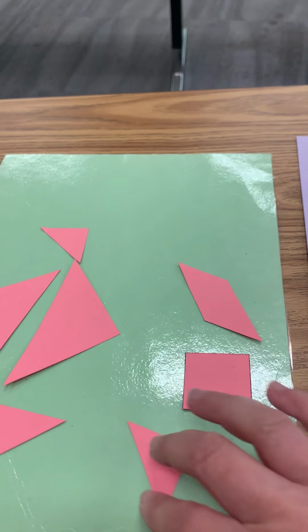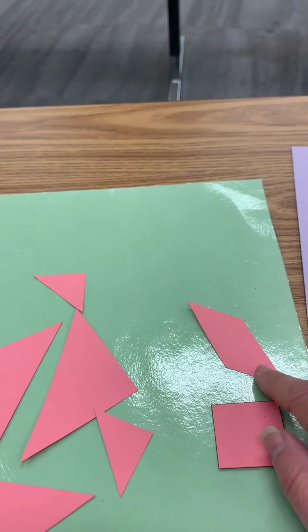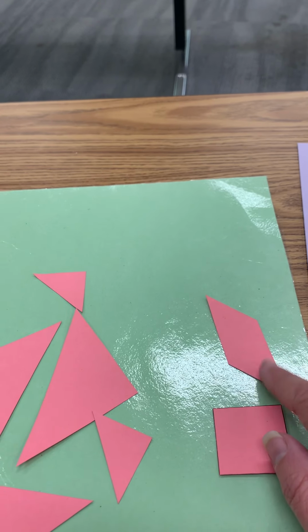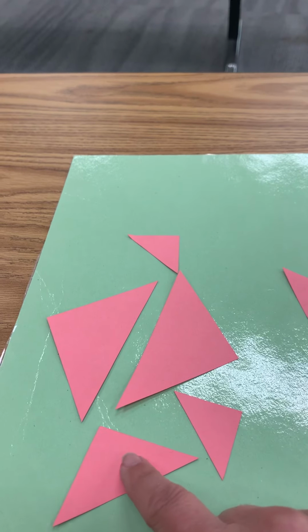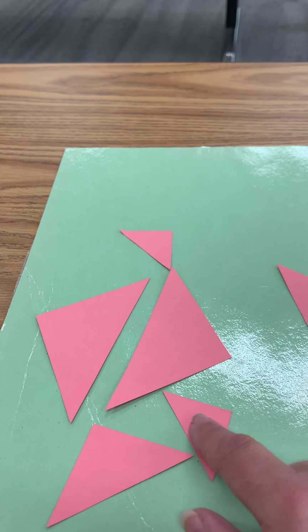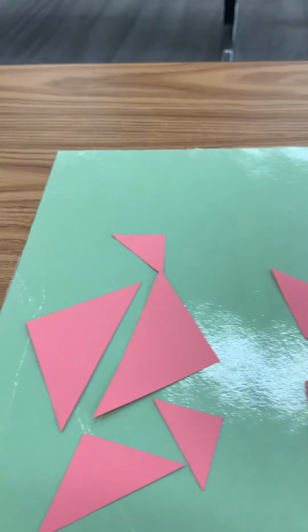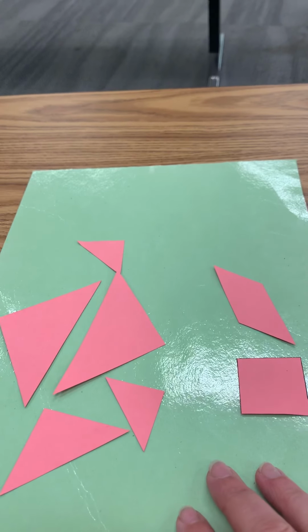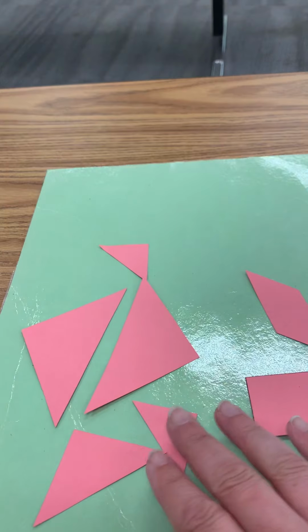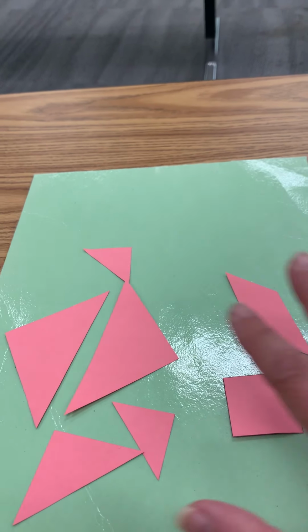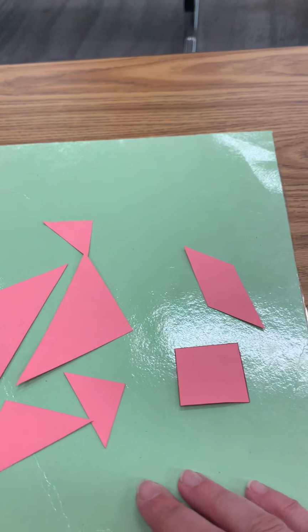Do you remember? Parallelogram. That's right. That's kind of a fun one to say. And then how many triangles do we have? 5. So we have a total of 7 shapes, and they're all going to work together to create interesting pictures.